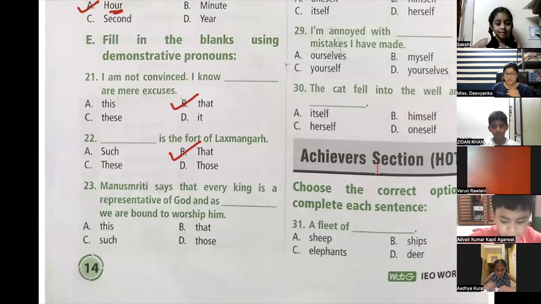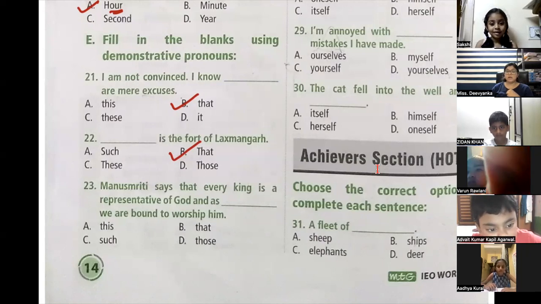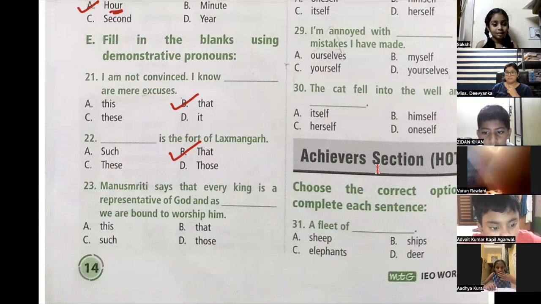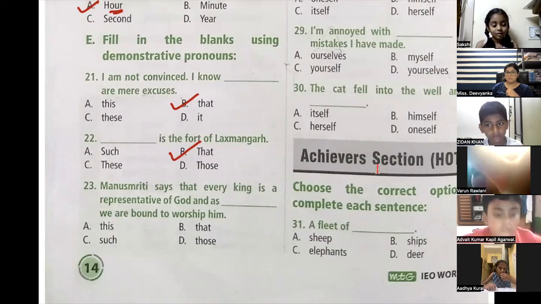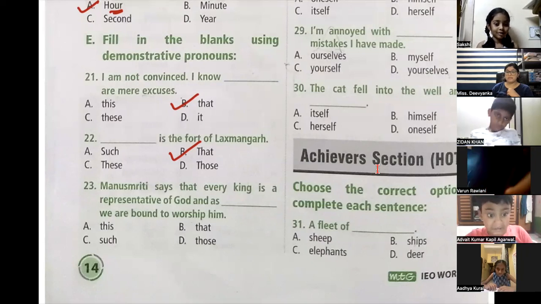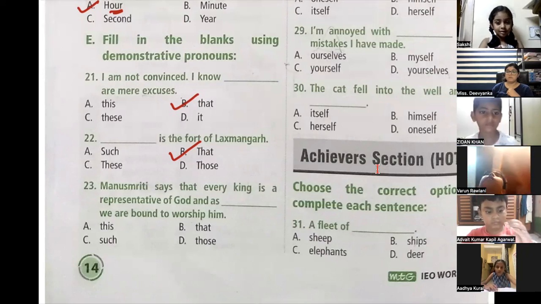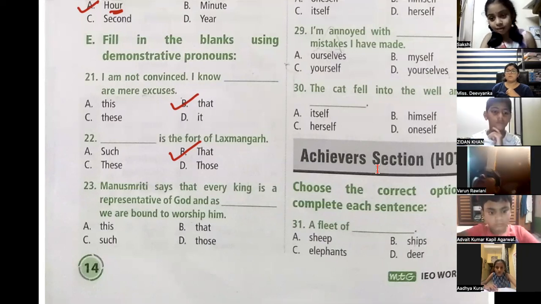Manusmriti says that every king is a representative of God, and as dash, we are bound to worship him. Excuse me, ma'am. How to put the answers in the chat box?